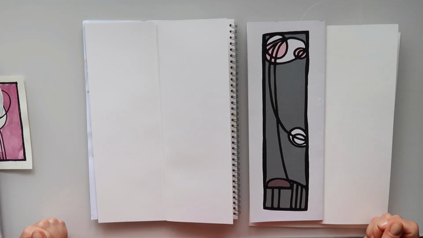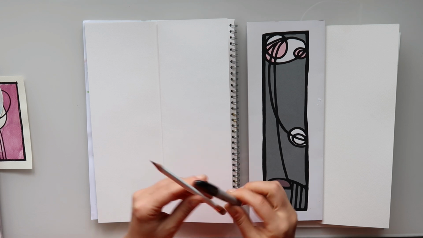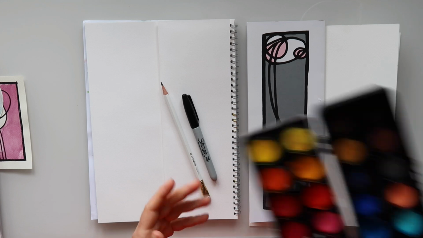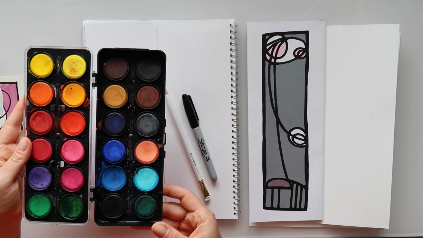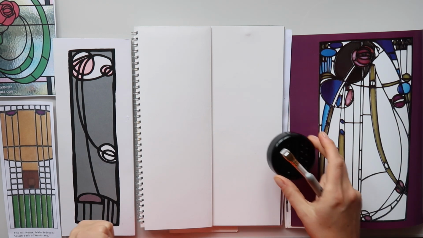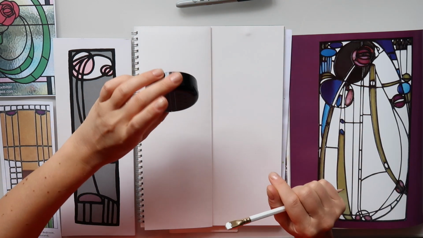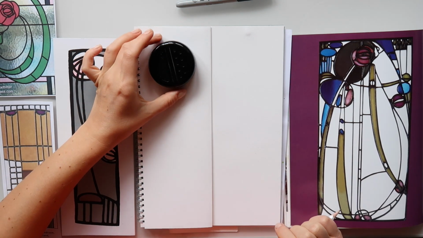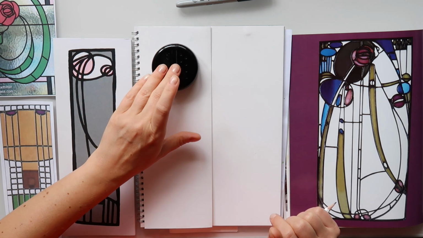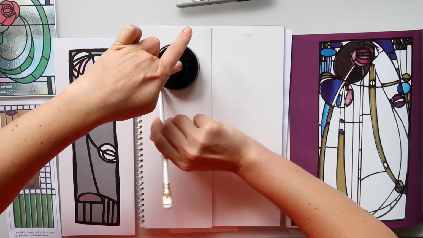Okay, so what you need now is a pencil. Black Sharpie is great for outlines, and then eventually we will finish off with some watercolors. Let's start with a little practice of how to draw the rose. You will need a round shape, which in my case is a lid, and this will help you to get the round shape exactly right. You can use a compass if you have one.